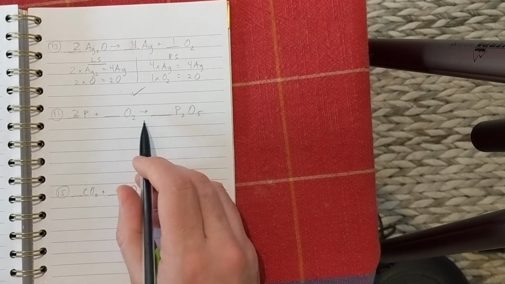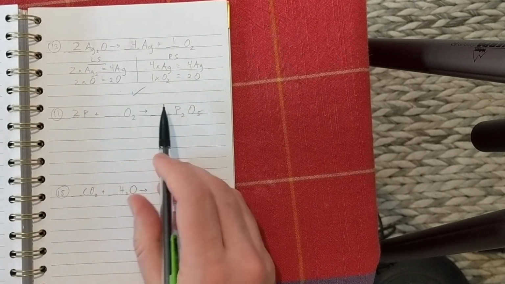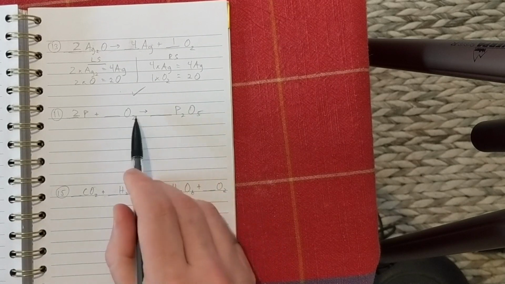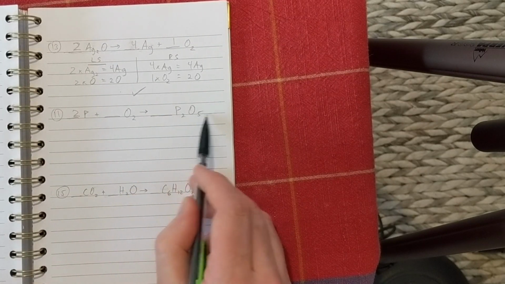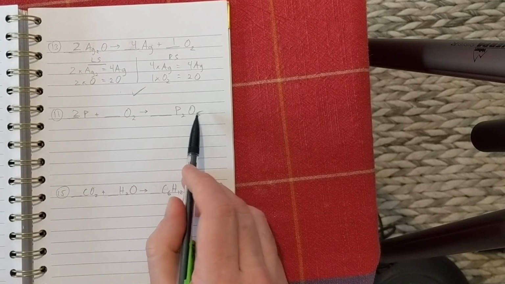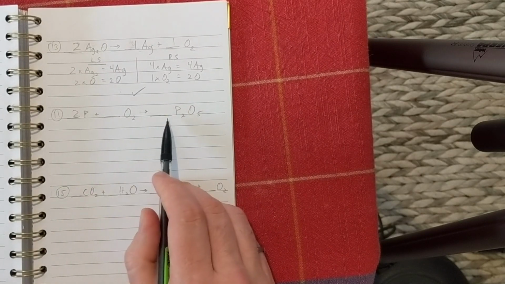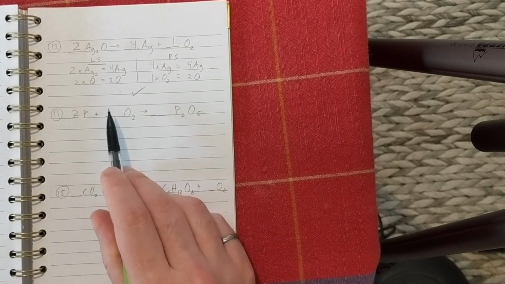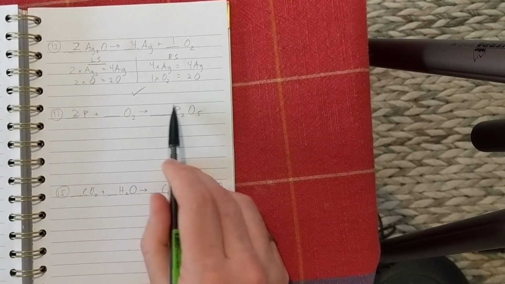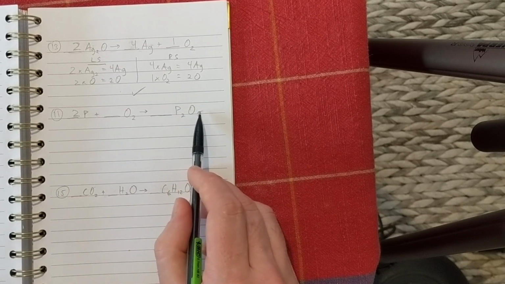But we might have to change that later, as you saw in the last question. Okay, oxygen. This is a little weird. There's nothing I can multiply O2 by to get 5 oxygens without using a decimal, and you can't use decimals. So actually, what I need to do is figure out a number that I can multiply this by, and another number that I can multiply this by, so that we have the same number of oxygens.